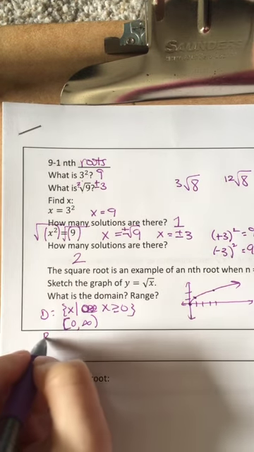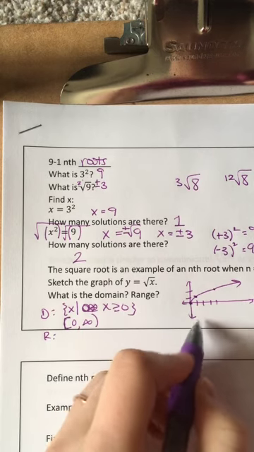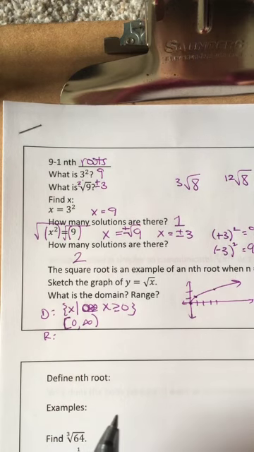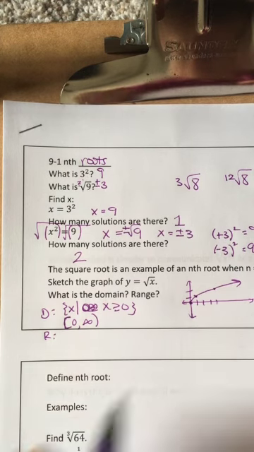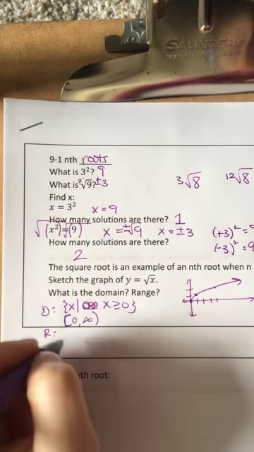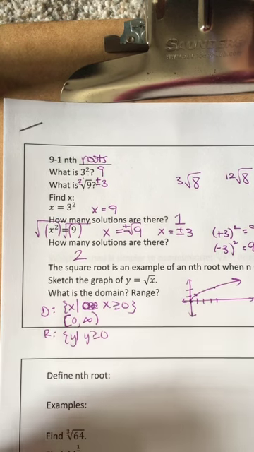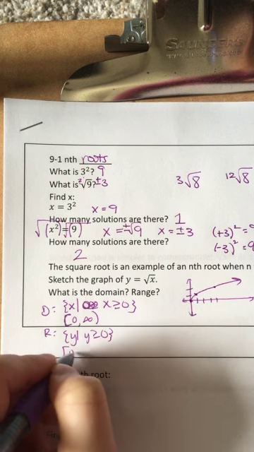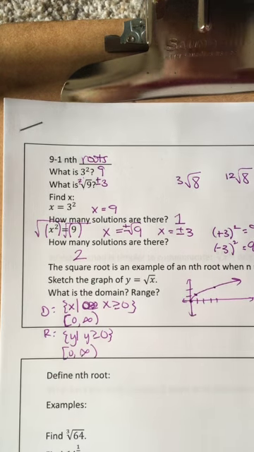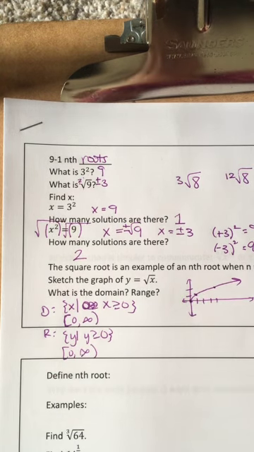Okay. For the range, there are no negative y values, so try this on your own and see if you can figure it out. Pause it, come back. On the range, I don't have any negatives, so it'll be the same thing. All my y's such that y is greater than or equal to 0, or including the 0, go to infinity. So it's actually the exact same answer.